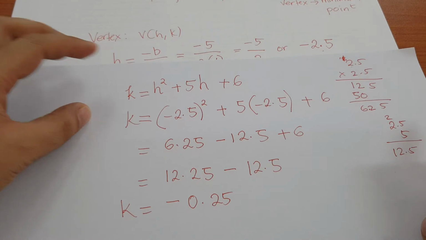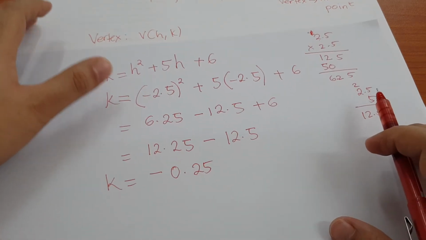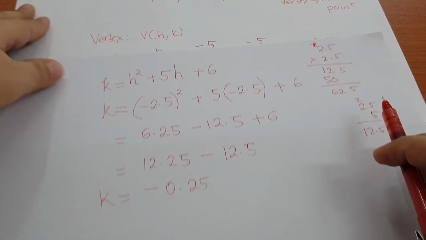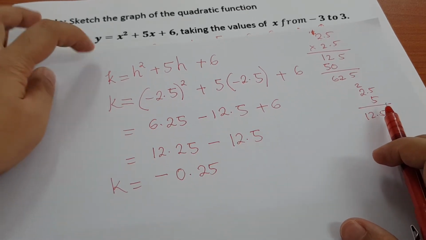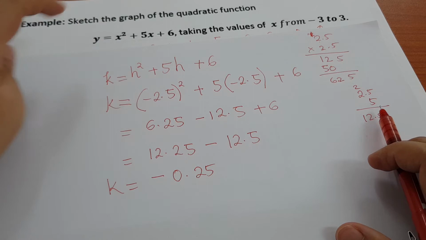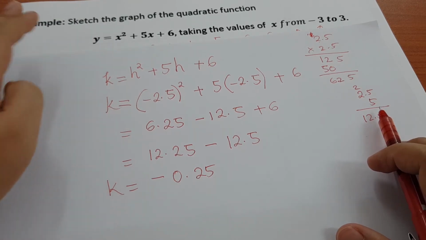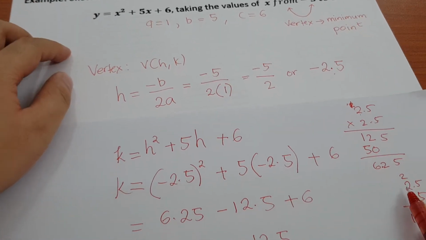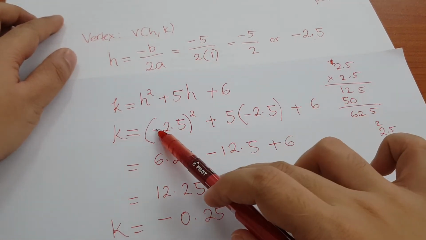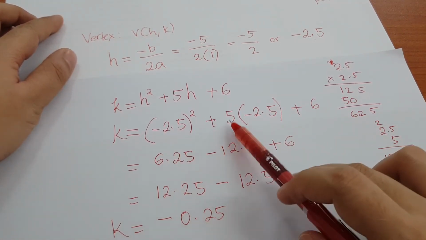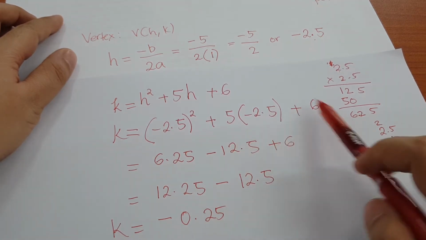So first you replace your given: instead of y, it becomes k. X will become h, and we knew that h is minus 2.5 from the value of h a while ago. So you replace h: minus 2.5 squared plus 5 times minus 2.5 plus 6.